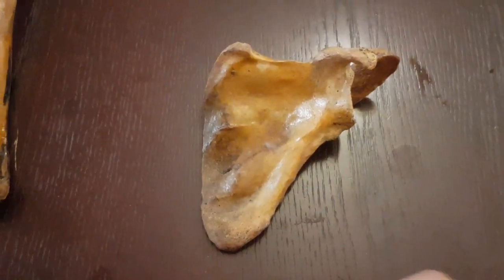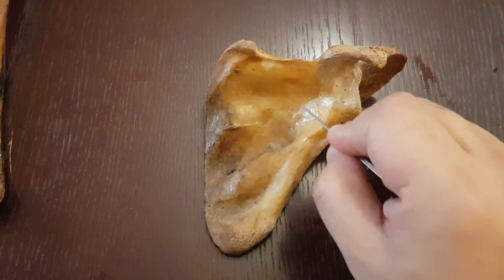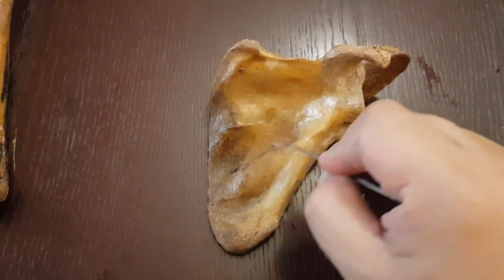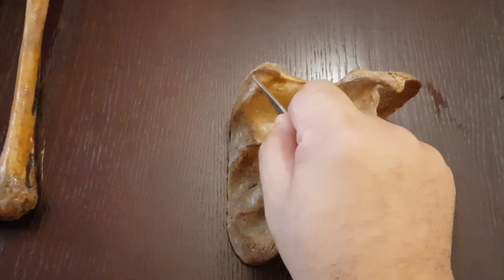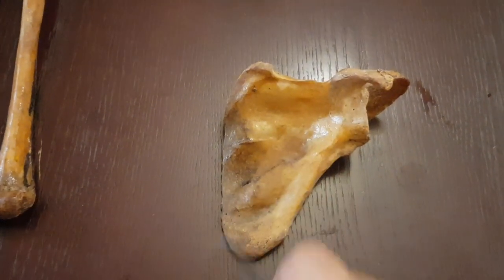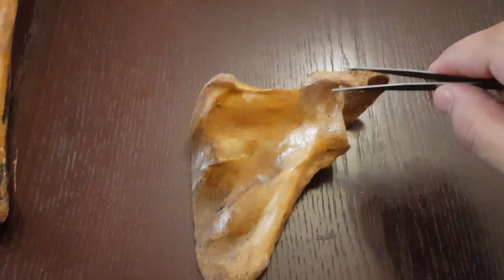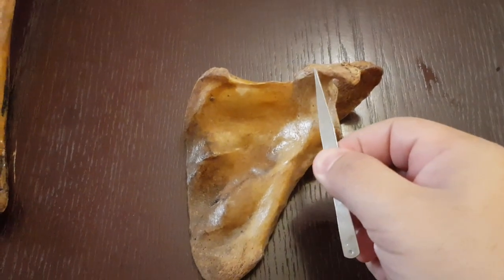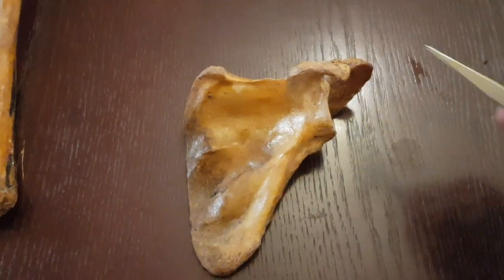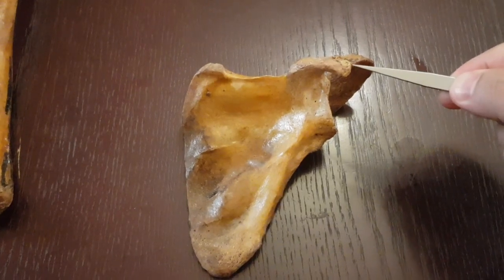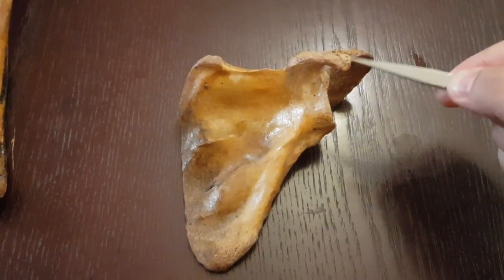On the ventral aspect, we have the subscapular fossa. Attached to it is the subscapularis. On the medial border, we have the serratus anterior muscle. As for the coracoid process, in the front of the coracoid process, we have the pectoralis minor. At the tip of the coracoid process, we have the short head of biceps and coracobrachialis.